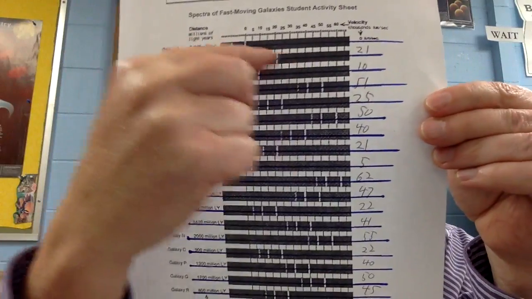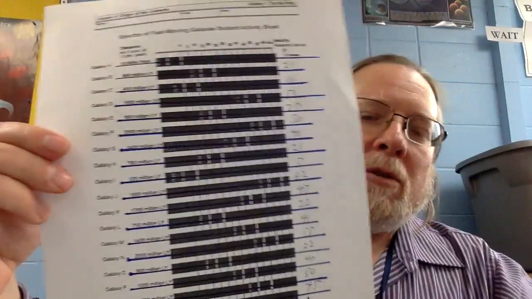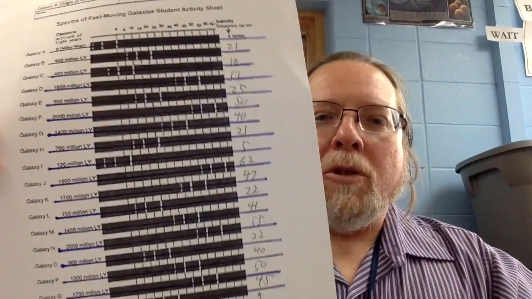Today's lesson is about evolution of our universe, and specifically will be about something referred to as Hubble's law. In class yesterday, we used these spectra, and we used the shifts in the spectral lines to determine the velocity that a galaxy is moving away from the Milky Way.